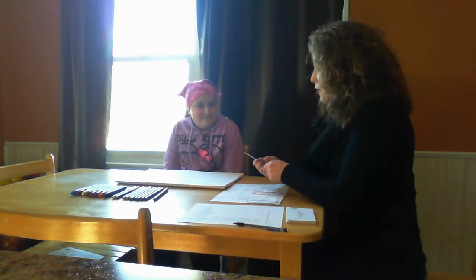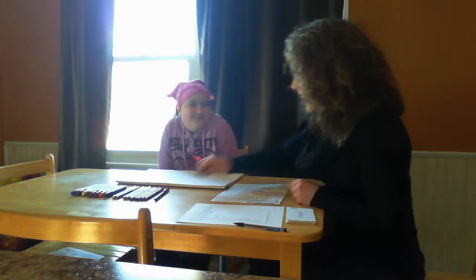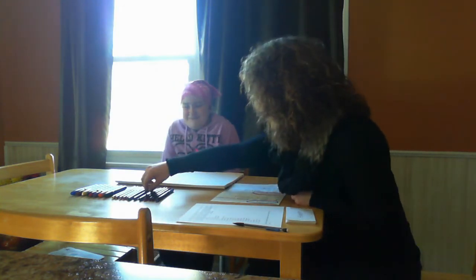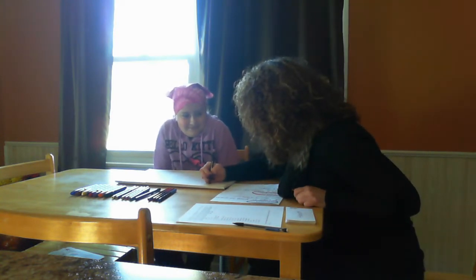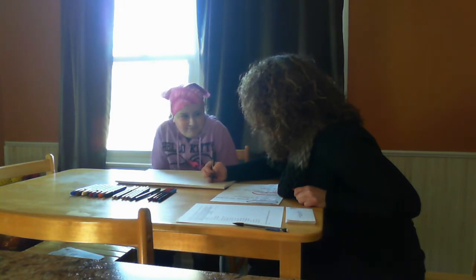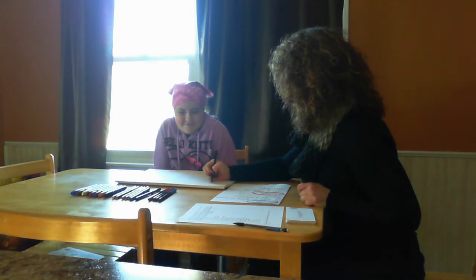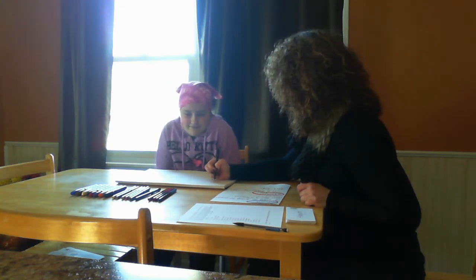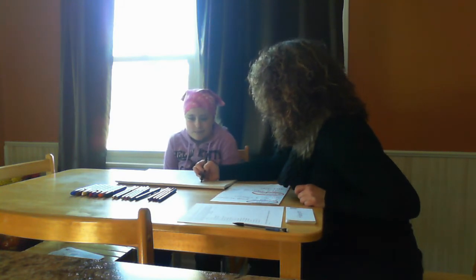All right, so we'll use some blue for rain. Oh wait, no, because we're not doing rain, right? I almost forgot. All right, so here's a little cat. It probably won't look much like a cat. We'll do another one. How about a dog?